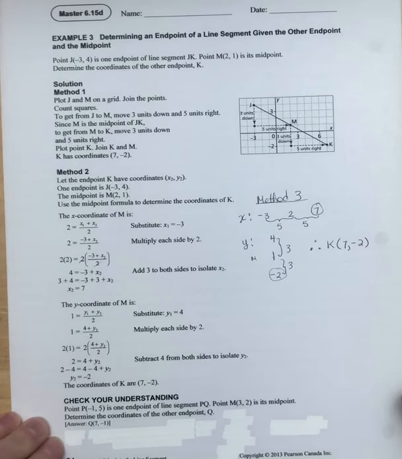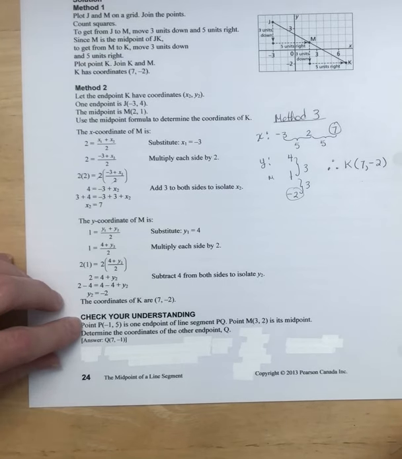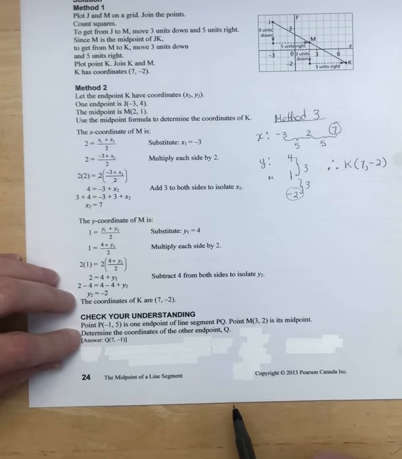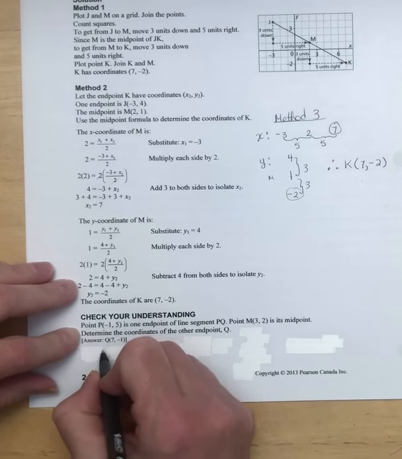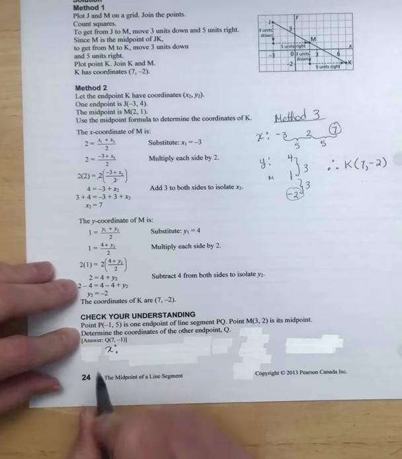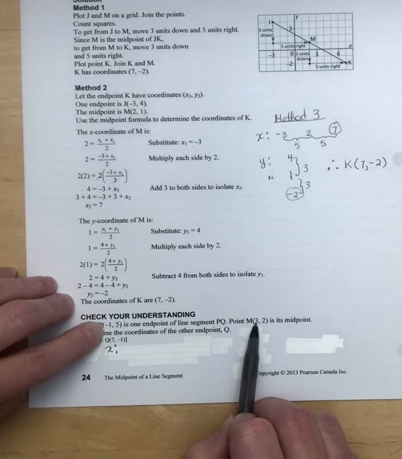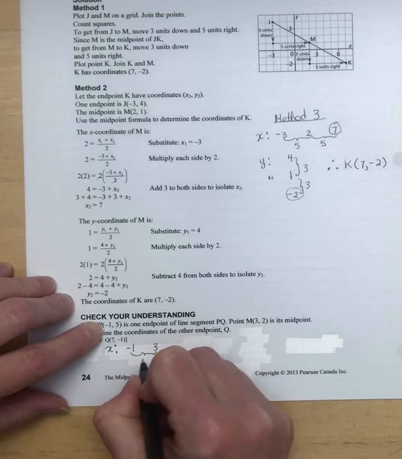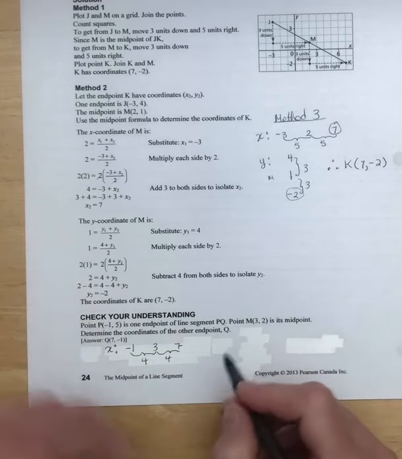So check your understanding down here at the bottom. Just slide that up. Point P is one endpoint of the line segment PQ. Point M, (3, 2), is its midpoint. Determine the coordinates of the other endpoint. So my x coordinate, I have -1 and 3. That's a difference of 4. So I've got to go another 4, which puts me at 7.